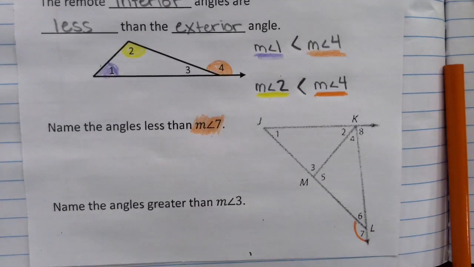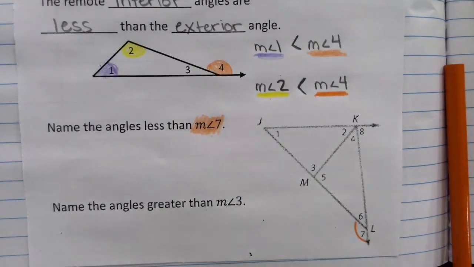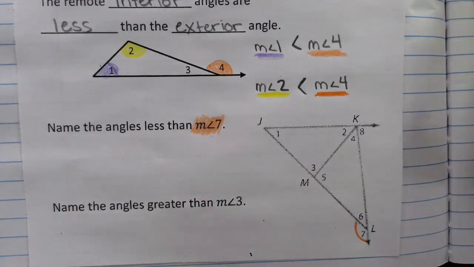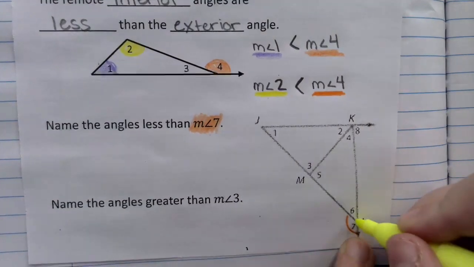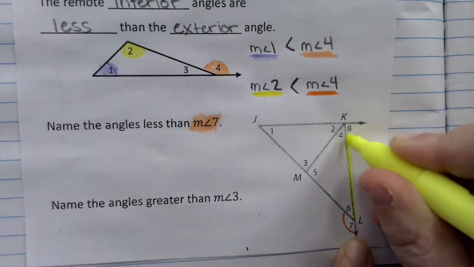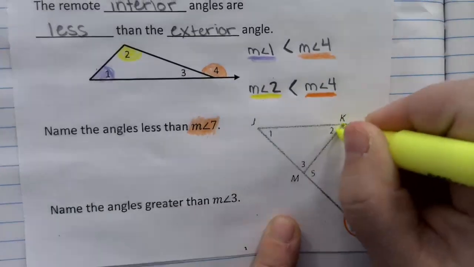Okay, and as I look at that, what's one of the triangles that it's connected to? It'll be connected to LKM. We could look at this first triangle here. LKM.